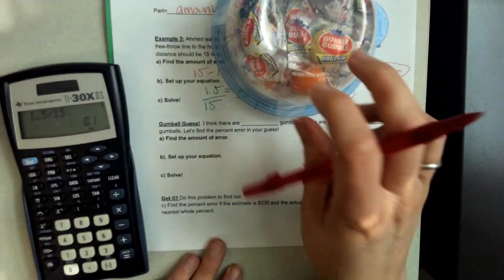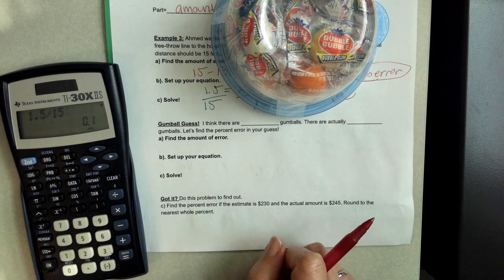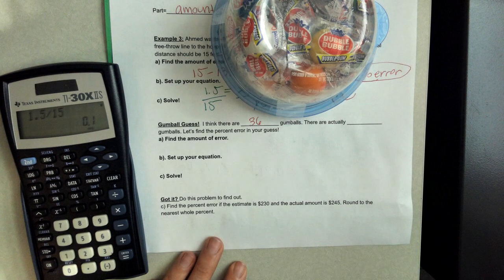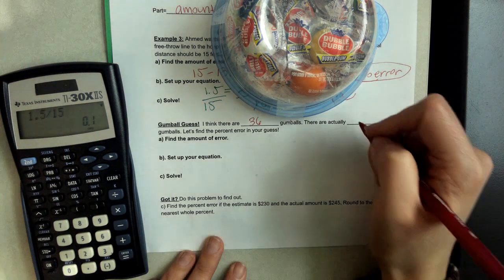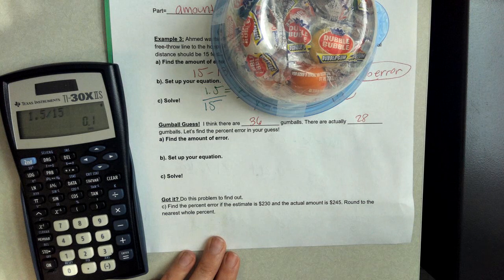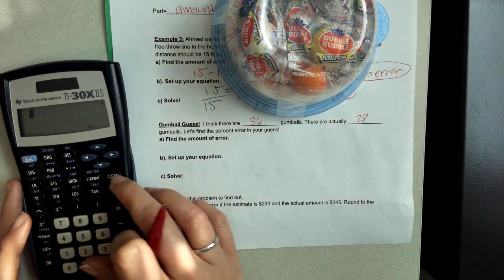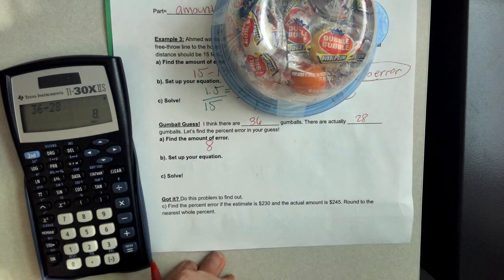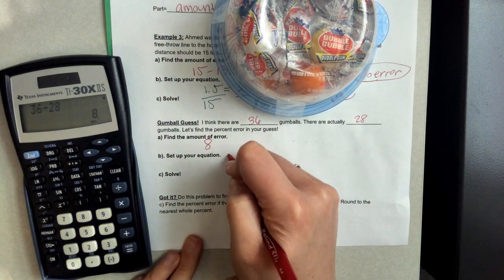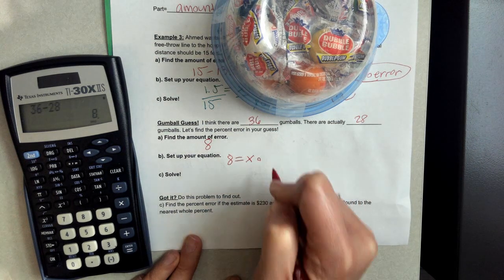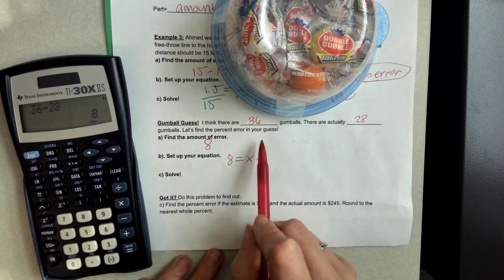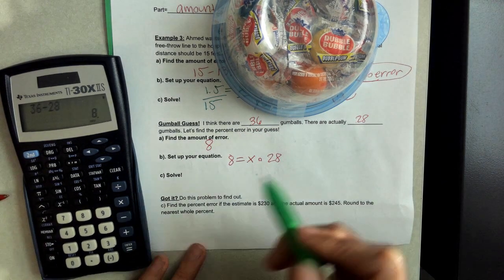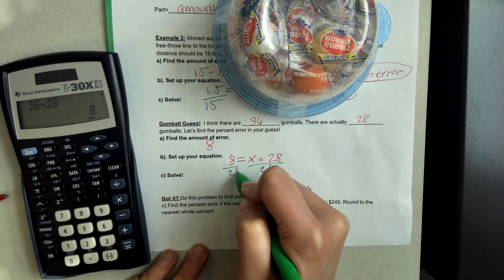So let's say your guess for this was that there were, I don't know, 36 gumballs. And maybe there's actually 28. So your amount of error would be 36 minus 28. You were off by 8 gumballs. So this is going to look like 8 equals x times, you use the actual. You're not basing it off of your guess, you're basing it off of the actual. And you solve. Divide by 28 on both sides.